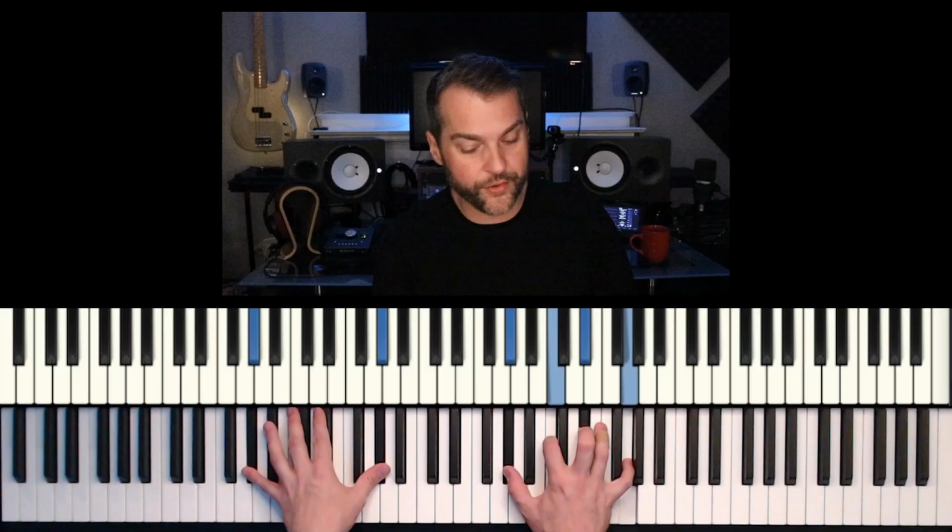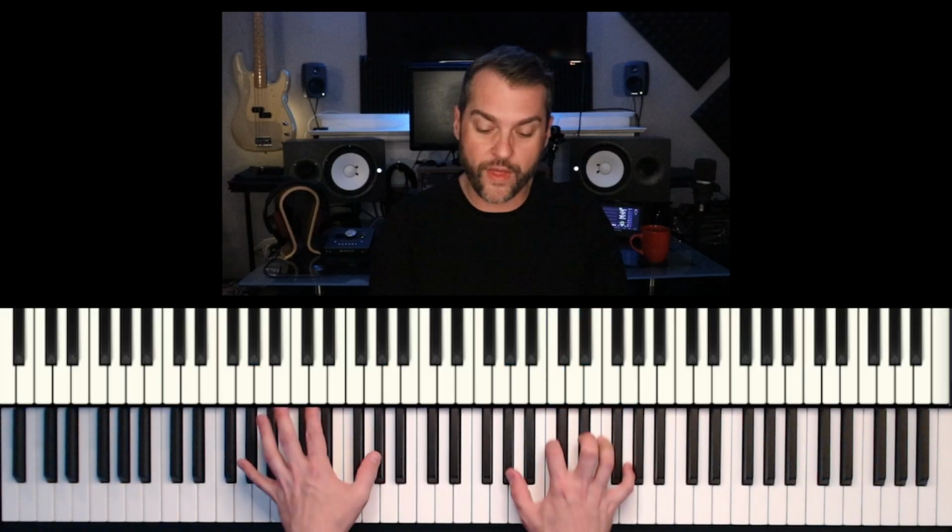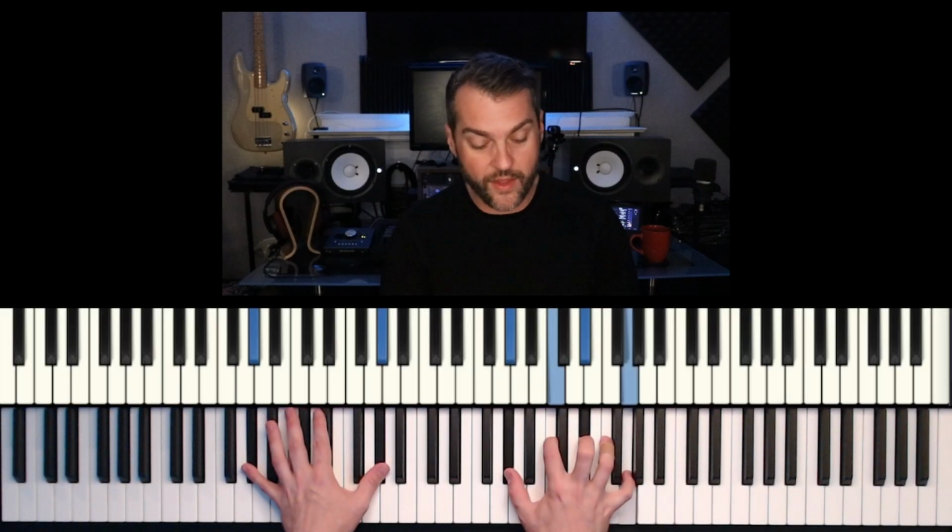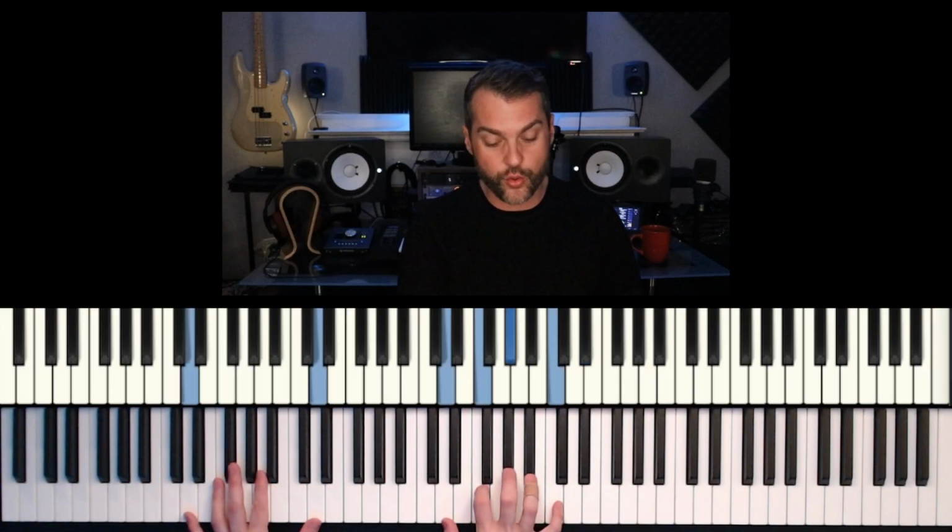Don't worry about what it's called. It is called A flat major 7. If you don't know that, something to learn on the side. And then we did the same thing on the 4 chord and the 2 chord.